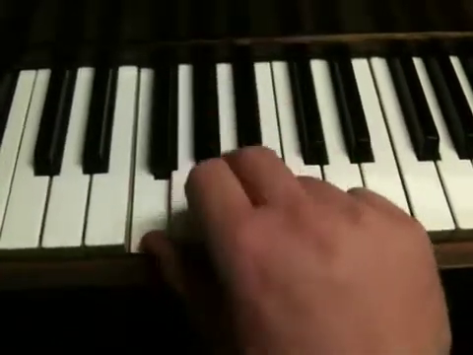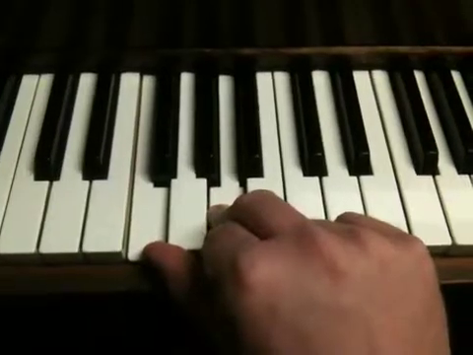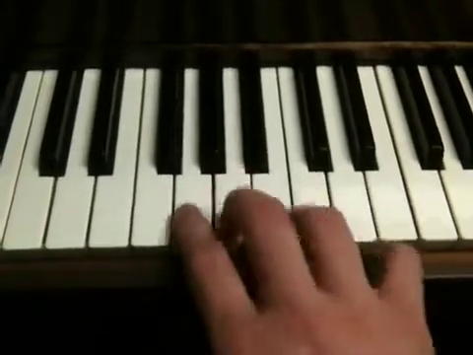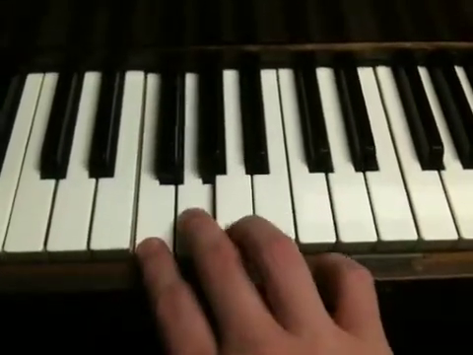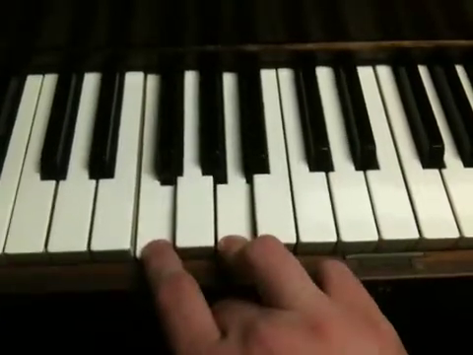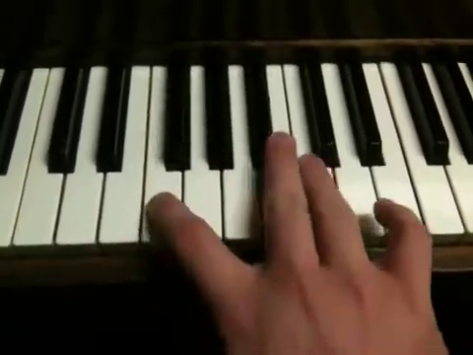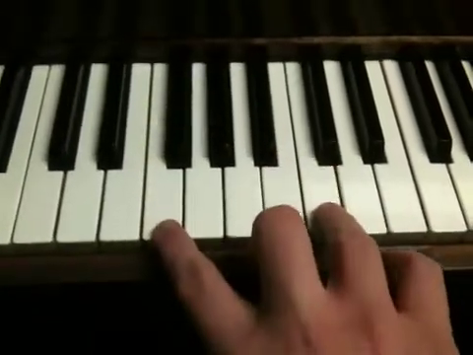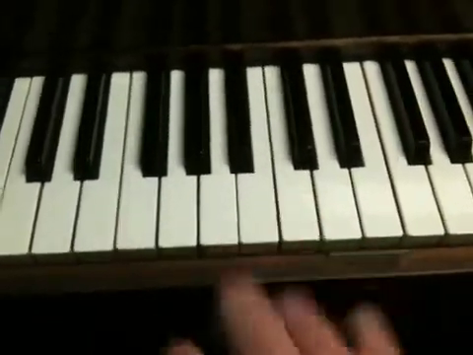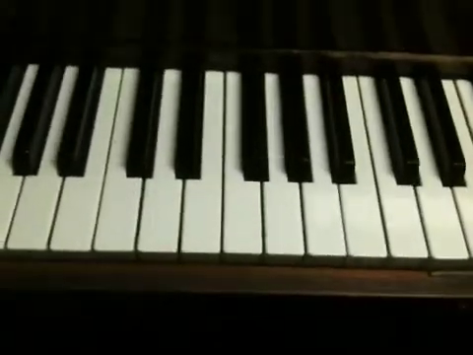From F to A is a major third because it's in the scale of F. 1, 2, 3. So that's a major third. Major fourth. Well, actually a perfect fourth. Perfect fifth. And so on. So you can apply that to any scale.